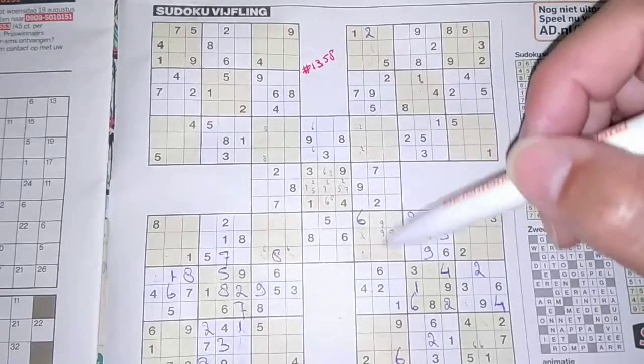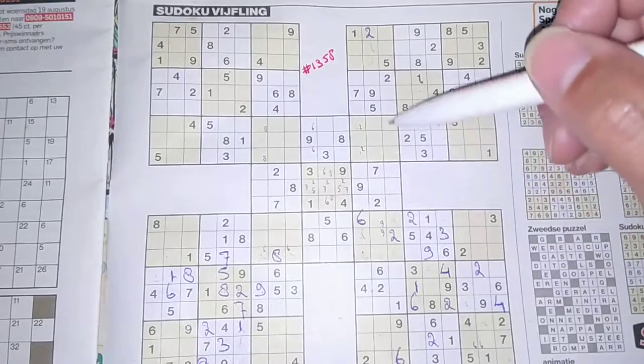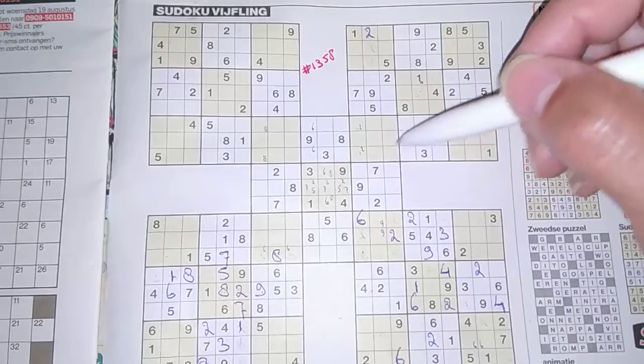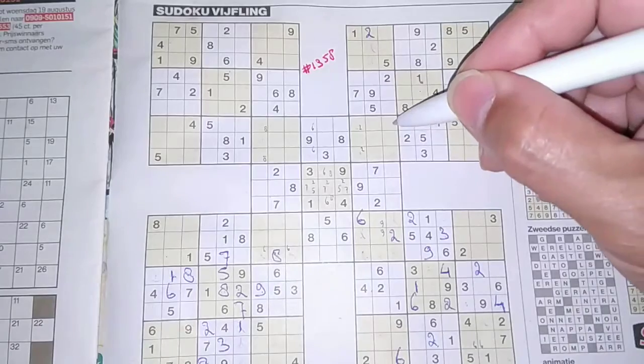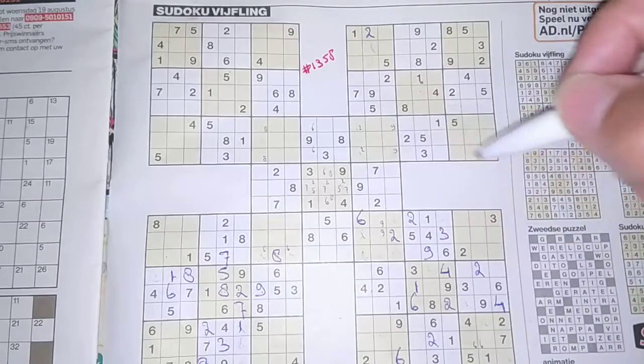9 in this column, 9 in the column next. So in the last column, the only 3 places for the 9 are here or there. We see here 9, no 9 there. So the 9 could be here or there.